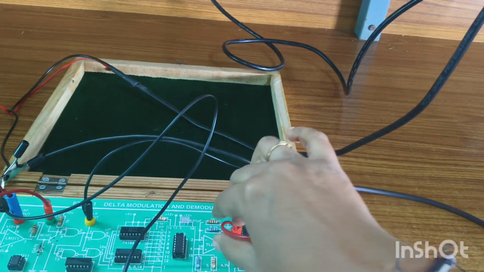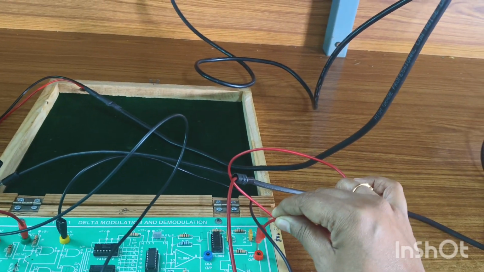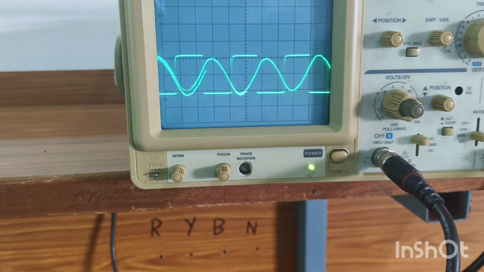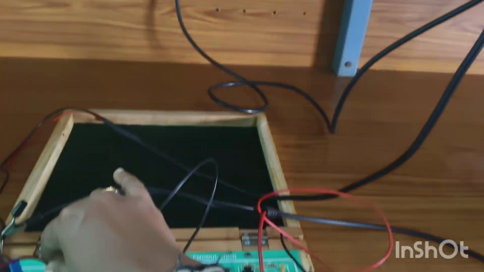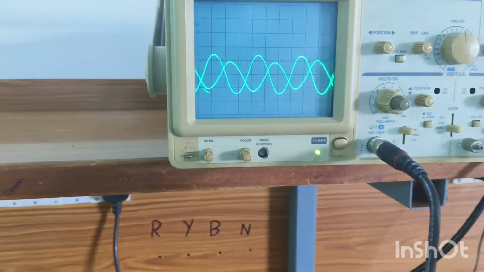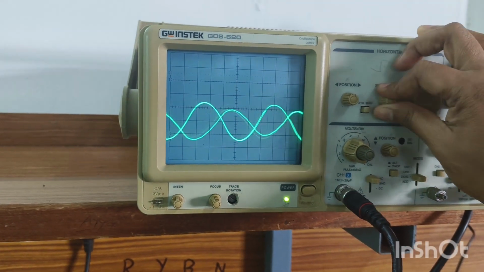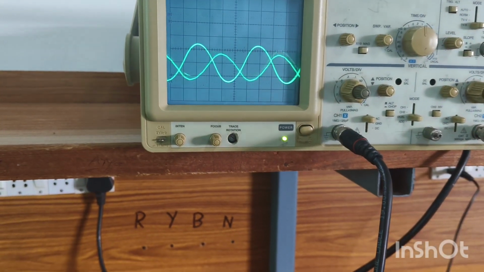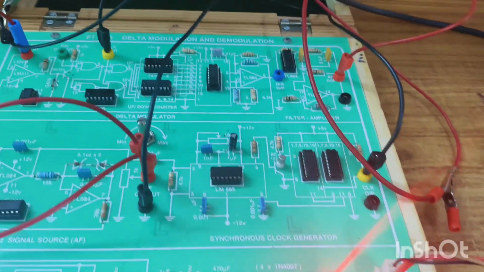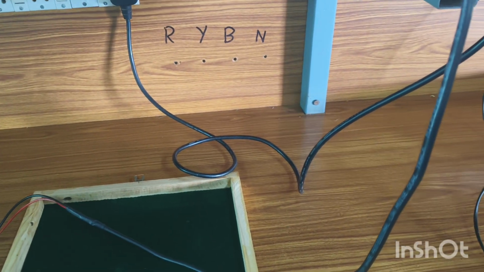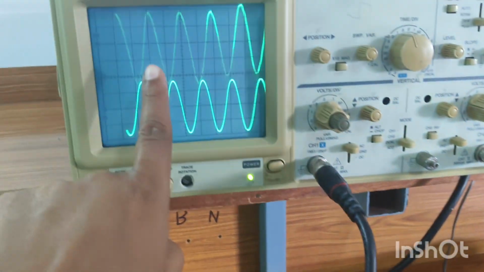Now I am going to check the demodulation, that is the AF output. So just connected here, see, we are getting the output. Previously it was DM, so I can connect the AF signal source here. Now see here, we are getting a 180 degrees phase shift.